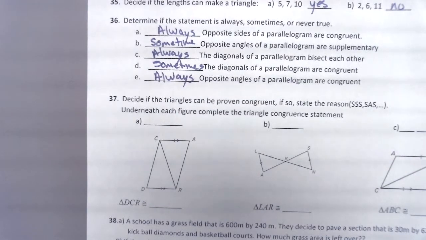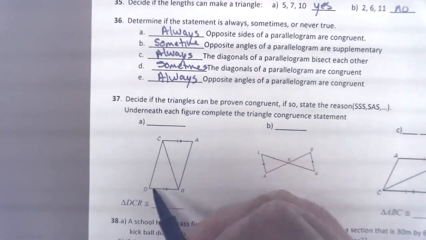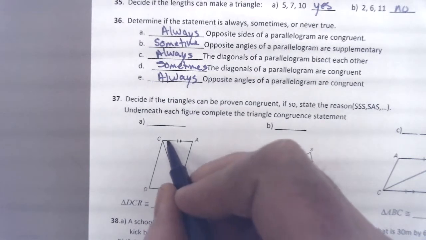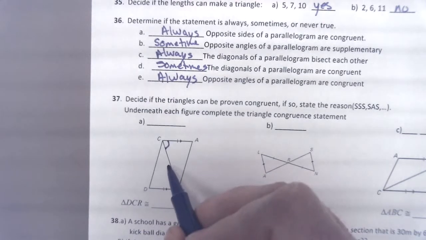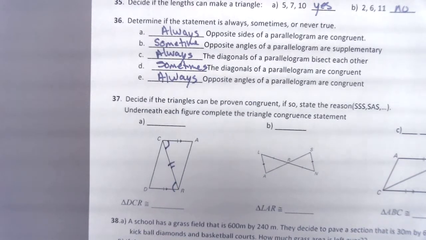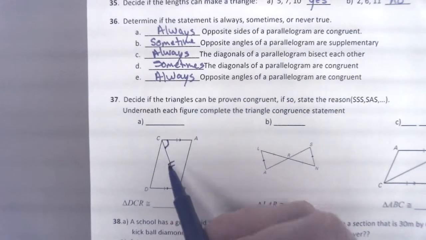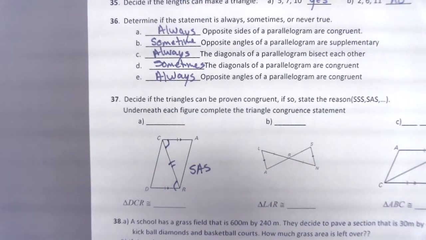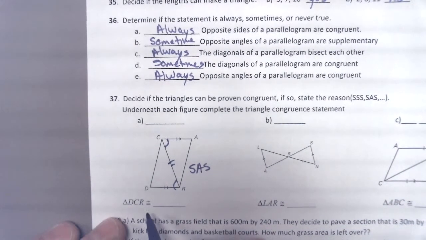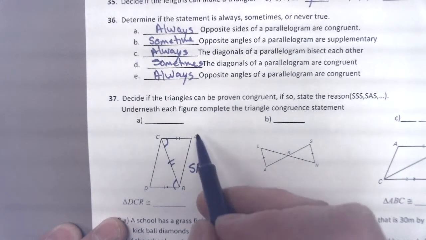Down here on 37, we're to determine if we can prove these two triangles are congruent. So we're going to see here, if we have this side is congruent and parallel to this side, we know that this angle and this angle have to be congruent by alternate interior angles. This side here is a shared side by those, so by the reflexive property, they're congruent to each other. So I know that if I take this by side, angle, side, it's going to be congruent to that one by side, angle, side. So I know this is a side, angle, side, and yes, it is. But what triangles are congruent? Well, if we have DCR, we know that would be congruent to ARC.